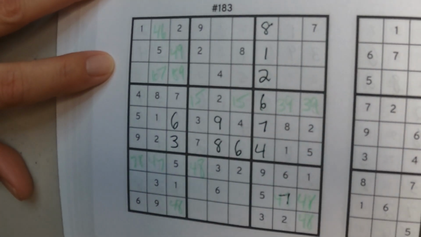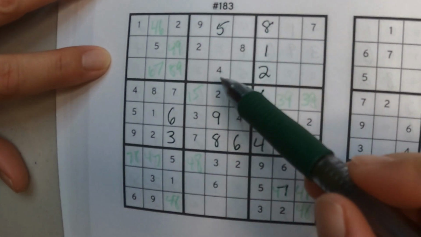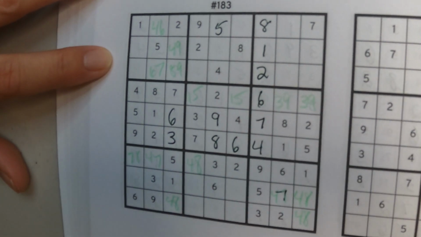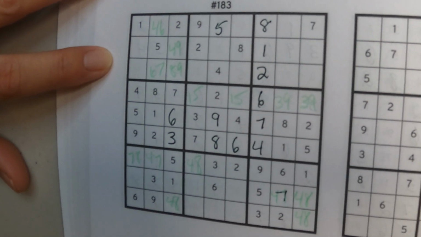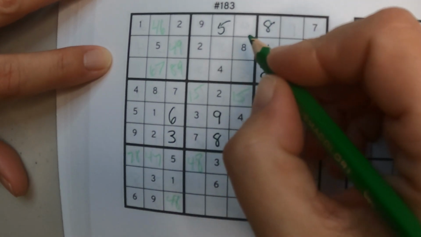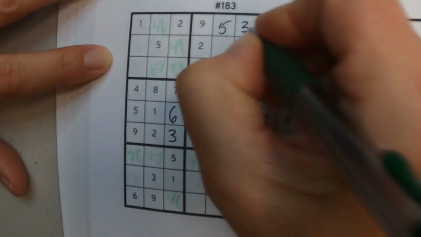We've got 3, 4, and 6 in this column, so this is our 5. We've got the 4 here and a 6 here. Well, that actually means then, of course, that this is our 3.